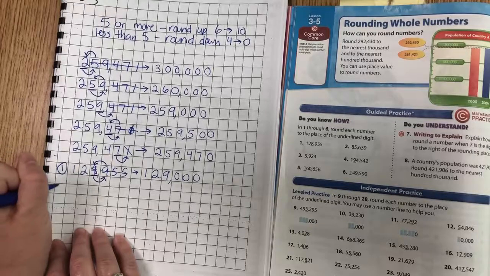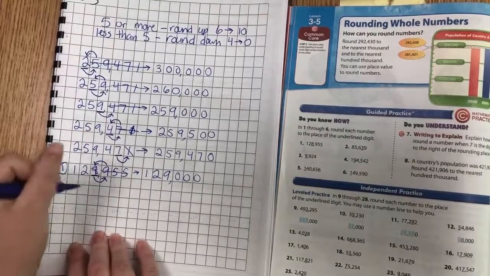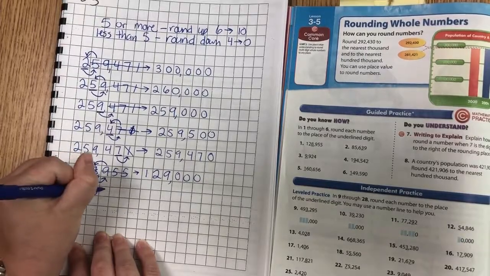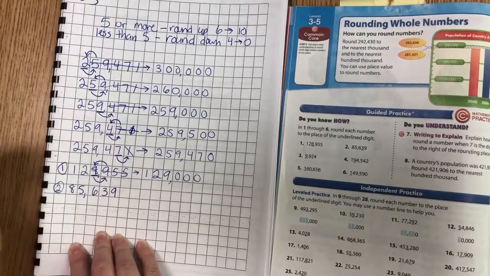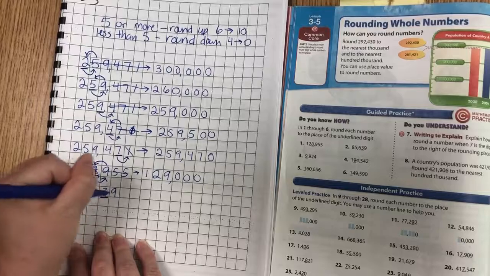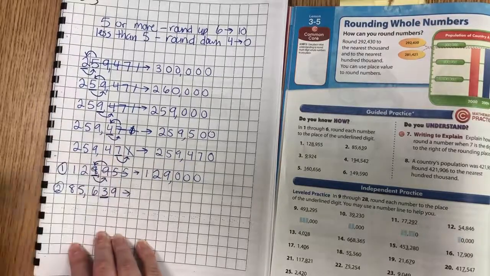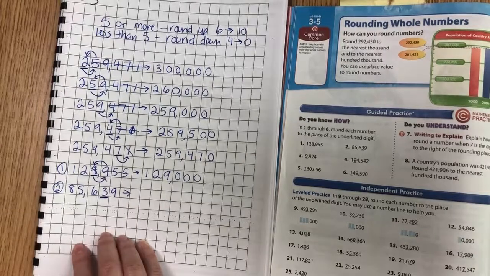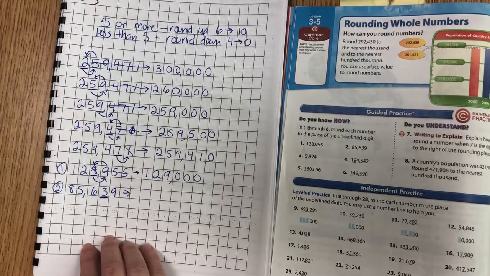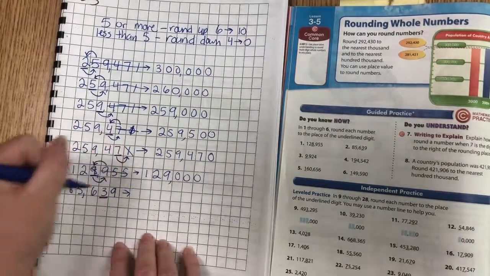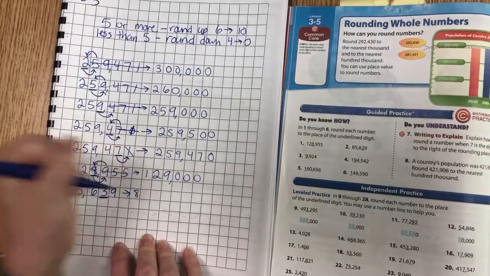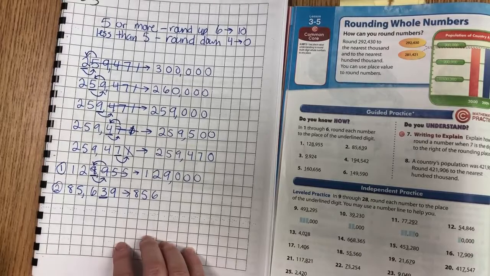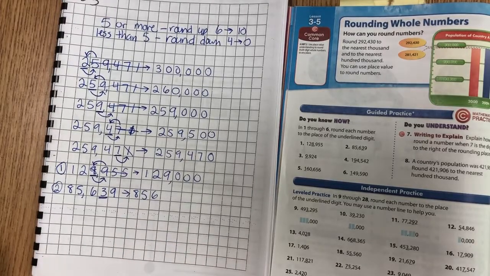Let's try number 2. 85,639. And the 3 is underlined. So automatically, the 8, 5, and 6 stay put. They don't change. So I can even go, okay, well, my first part of the number is going to be 8, 5, 6, because anything before that underlined number stays put.